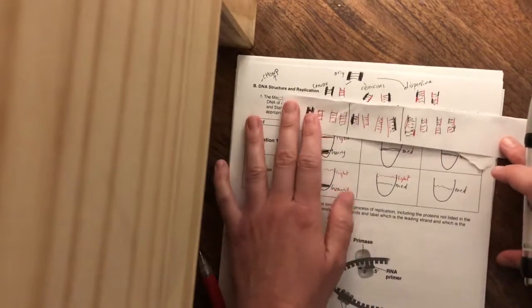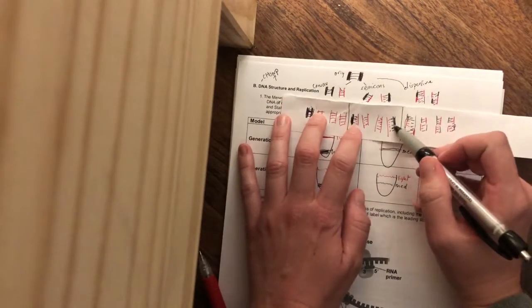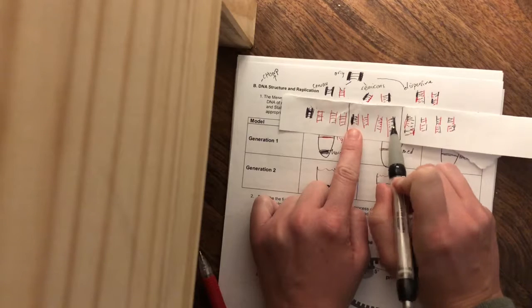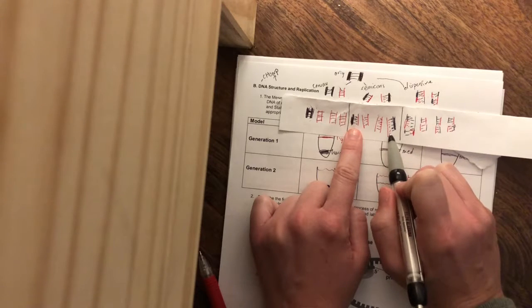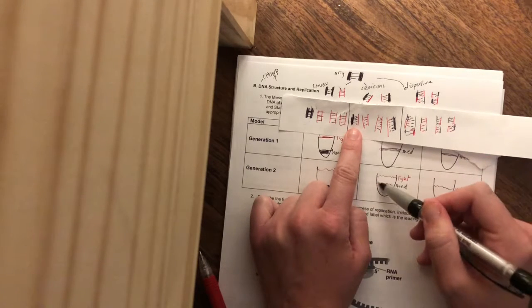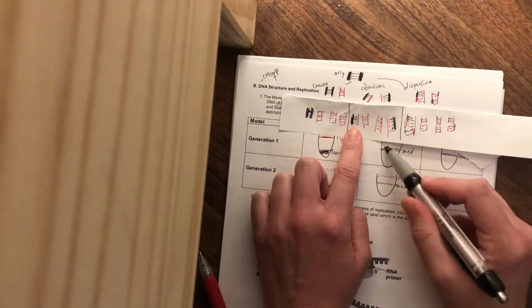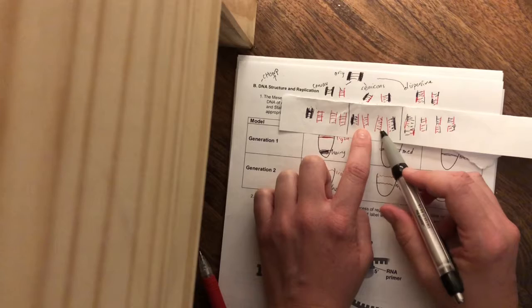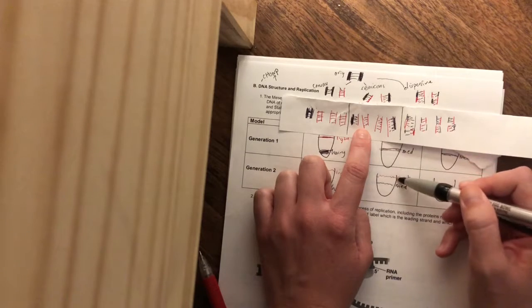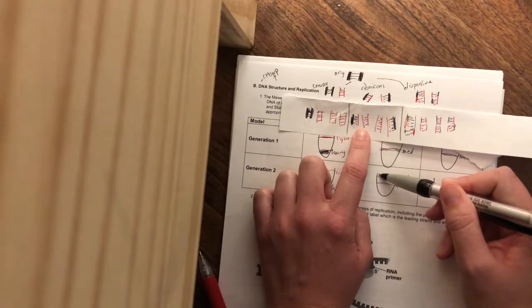So for the semi-conservative second generation, we have these two on the ends, which are half heavy, half light. So those will settle in the middle of the test tube in one medium band. These on the inside are completely light, so they will settle at the top in their own band.